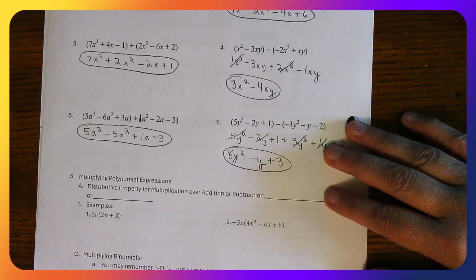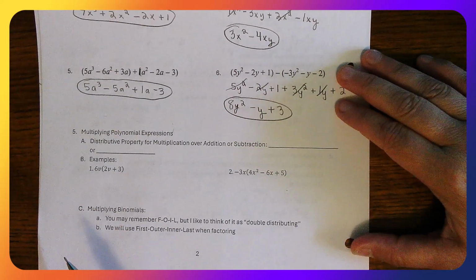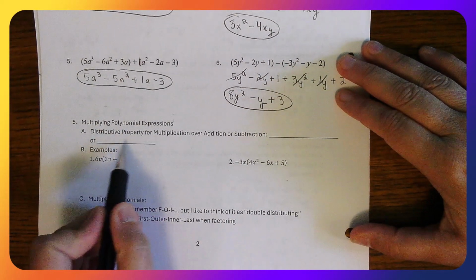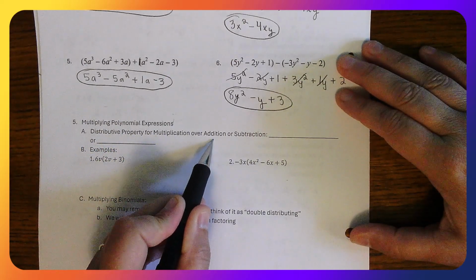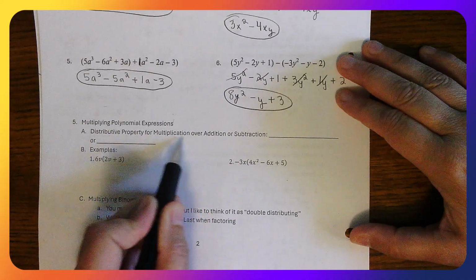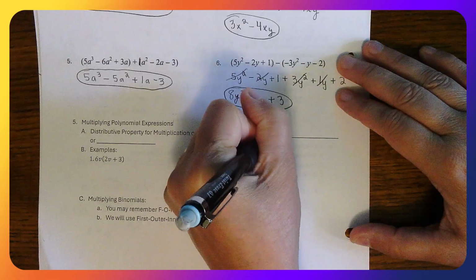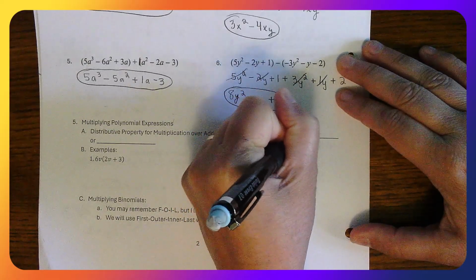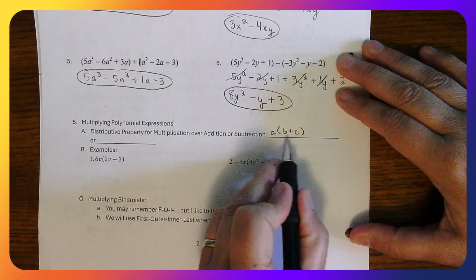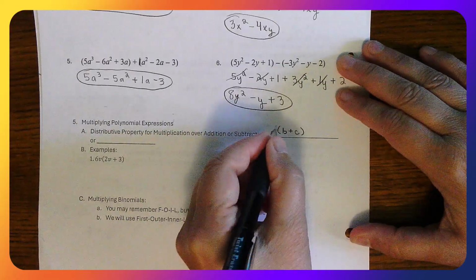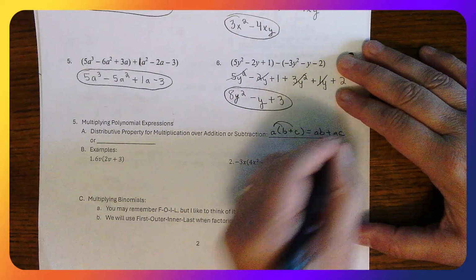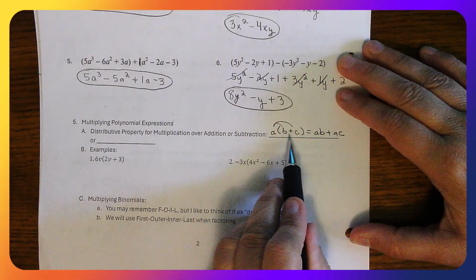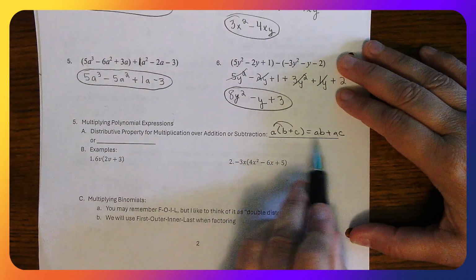And so the way that we do that is we have to know the distributive property. Okay, so the distributive property is called the distributive property for multiplication over addition, or the distributive property for multiplication over subtraction. So it looks like this. If you have a number outside parentheses where two terms are added together, then you distribute that a to both of them. So that's ab plus ac. Can't forget that that a belongs to the c as much as it belongs to the b.